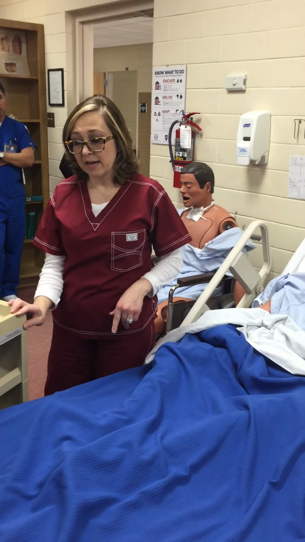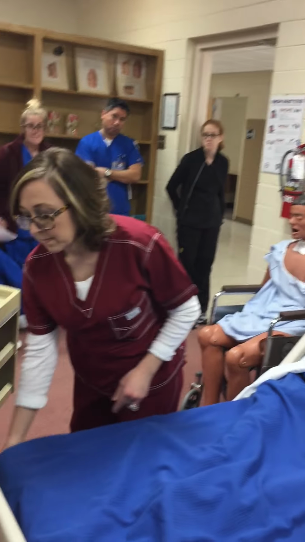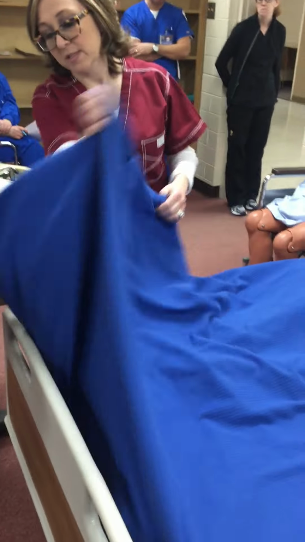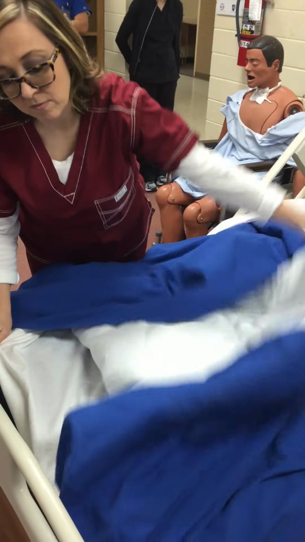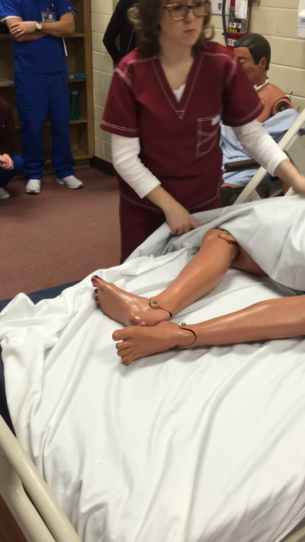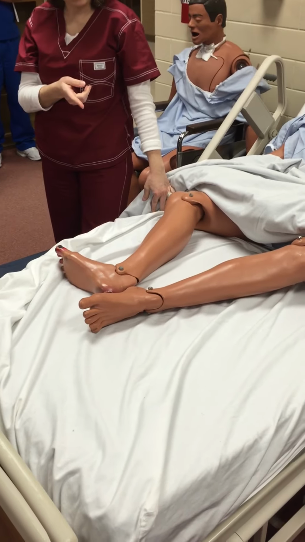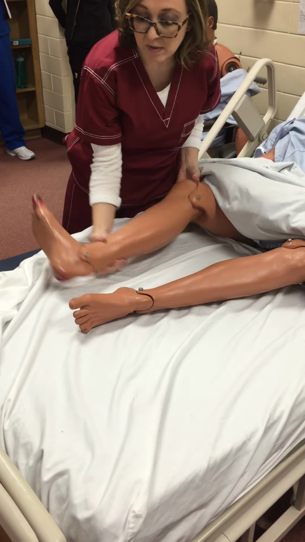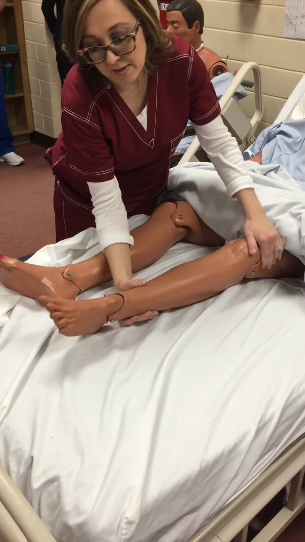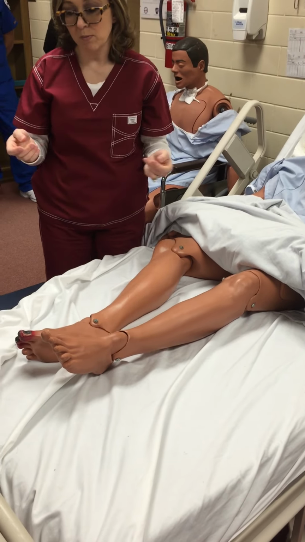Next, we're going to look at the legs, and what I usually do is I just come down this way and I pull these up like this for them. That way it provides a little bit more privacy for them. And now I'm seeing this half of the body, so I'm going to look at the legs. I'm going to do the same thing with the legs. I'm going to have them stretch their legs out, move their legs to make sure that everything's moving appropriately.